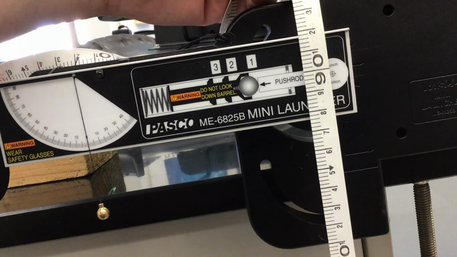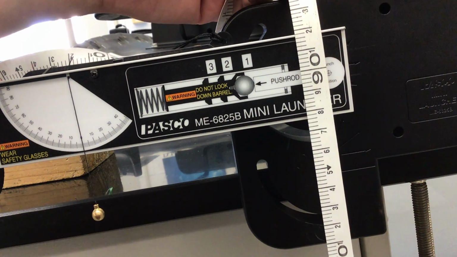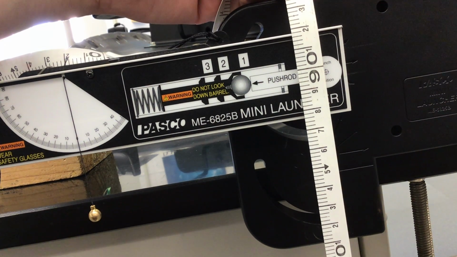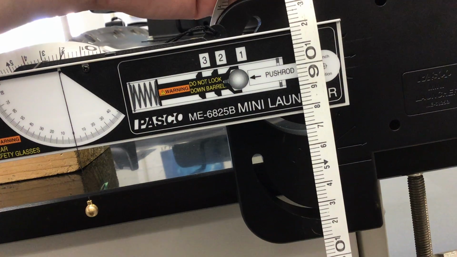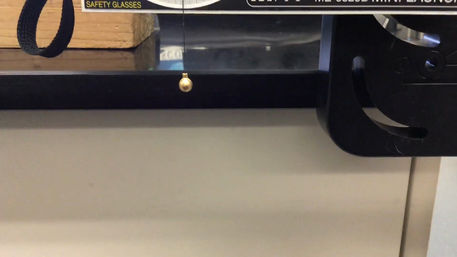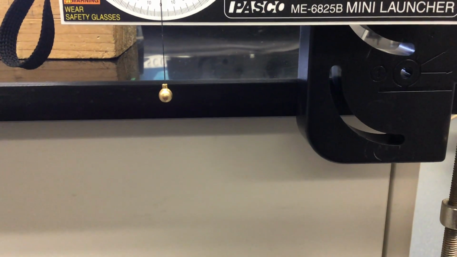So let's actually first measure the initial height. So you can see it's 0.896. 0.896 is the initial height.